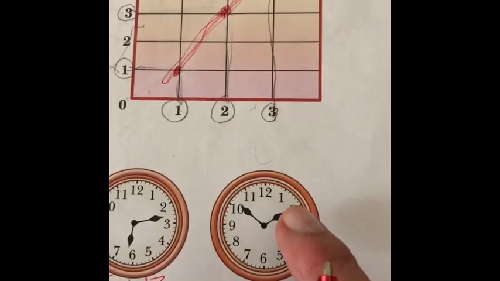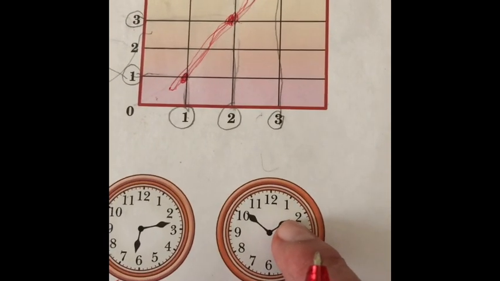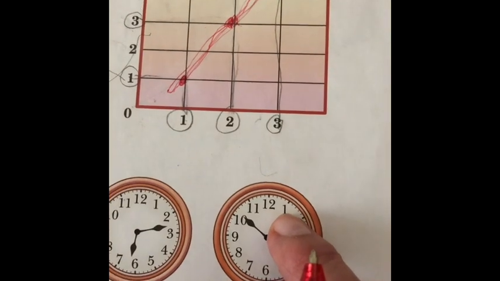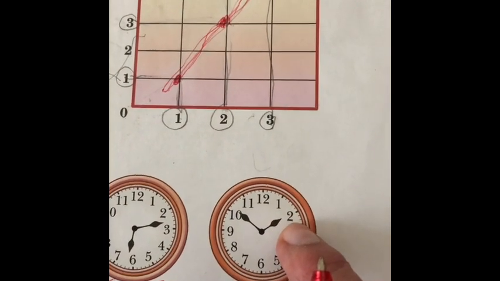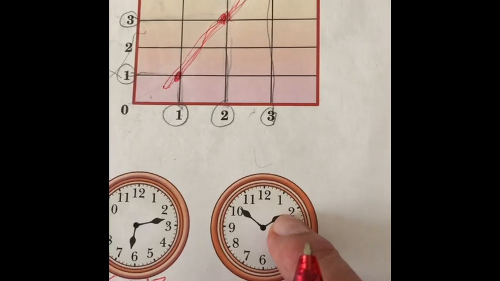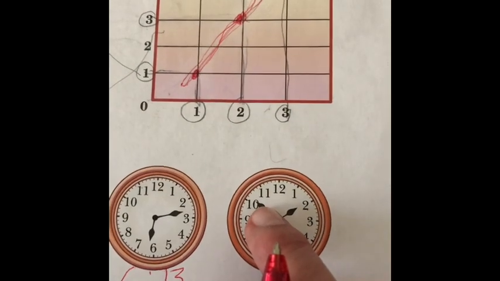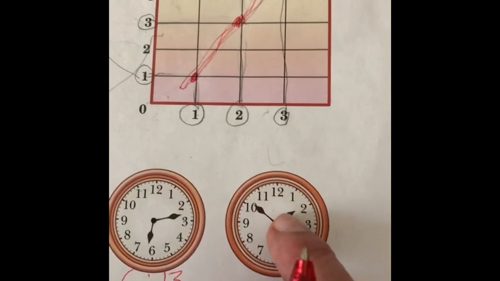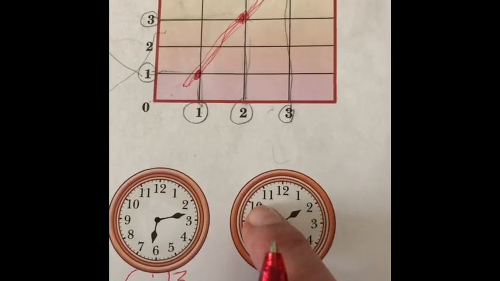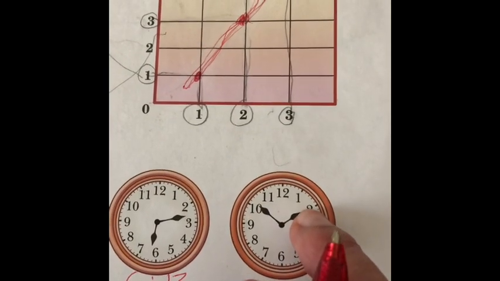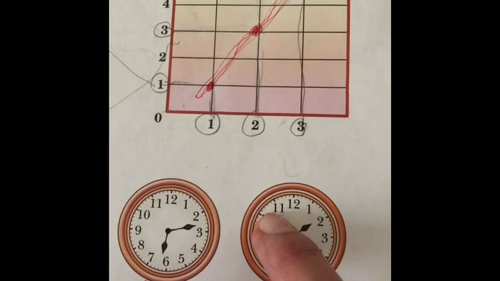Let's go to the last clock. Look at the small hand. We want to see it's a little past the 1. So instead of going to the 2, since it's the small hand, you go up to the 1. And then it's closer to the 12 here, the big hand, so I have to count from the 2 around.